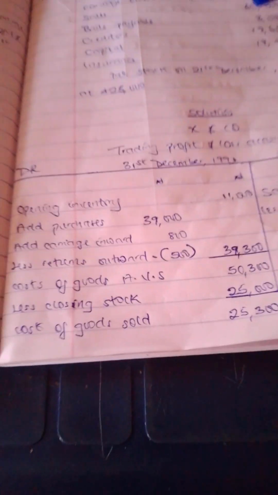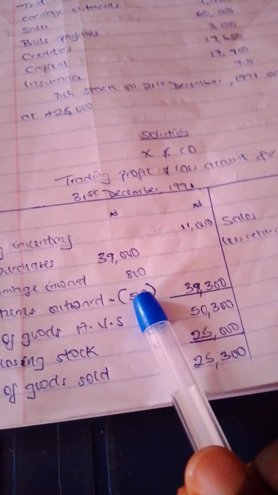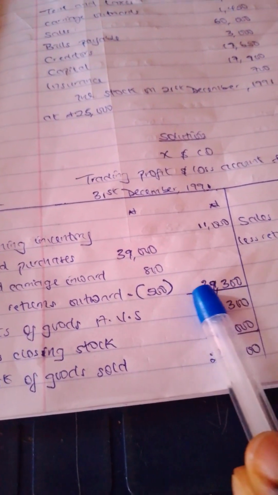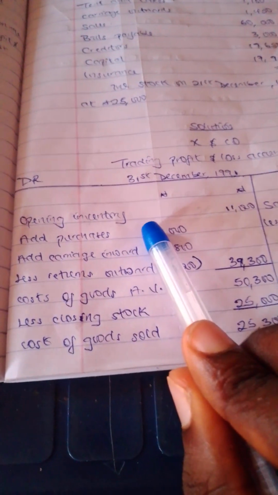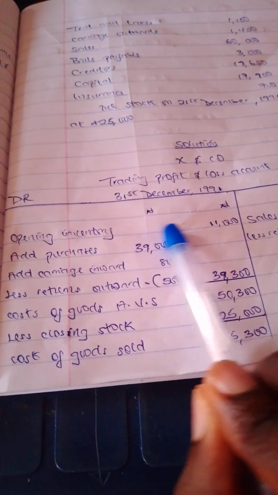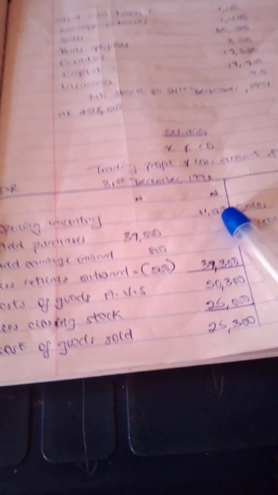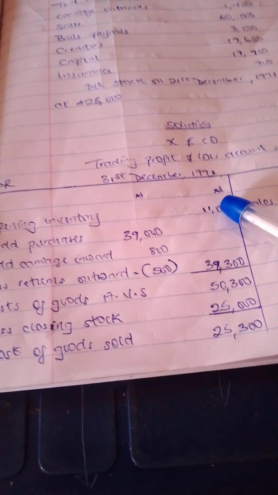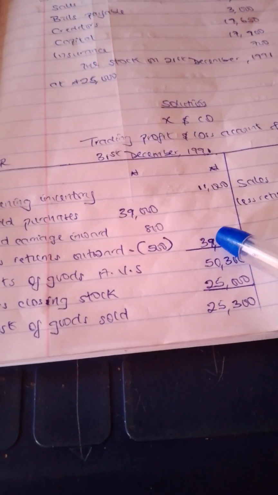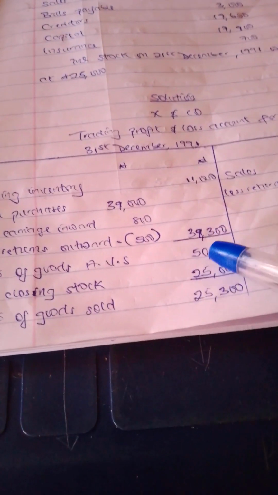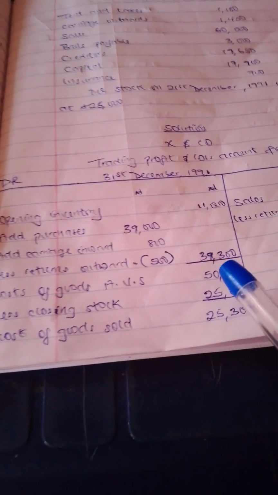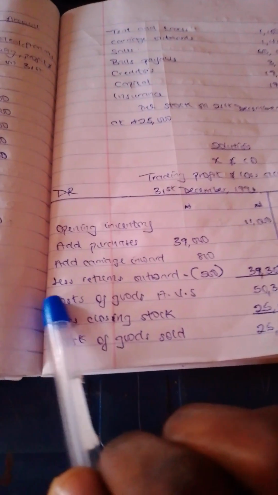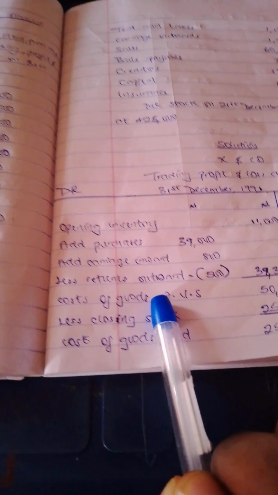39,300. Now you write this still on the same line, 39,300. Now we have gotten these three steps. Now we have opening inventory, this is your 11,000. You then do your 11,000 plus 39,300. That is what is giving you 50,300. Now, this 50,300, you name it as your cost of goods available for sales.